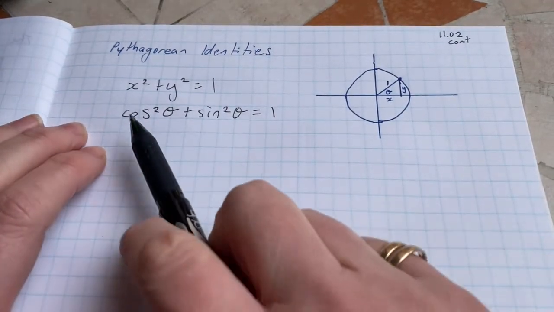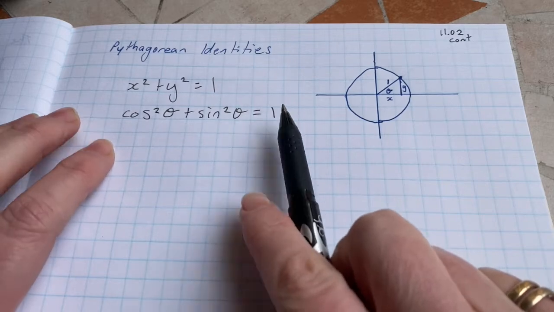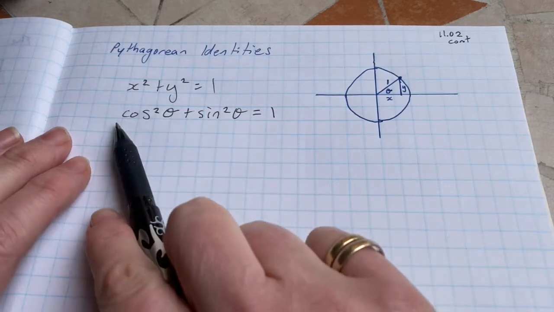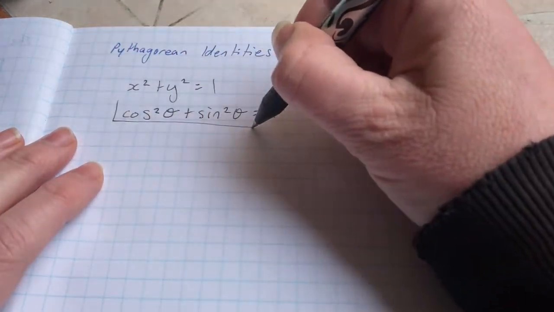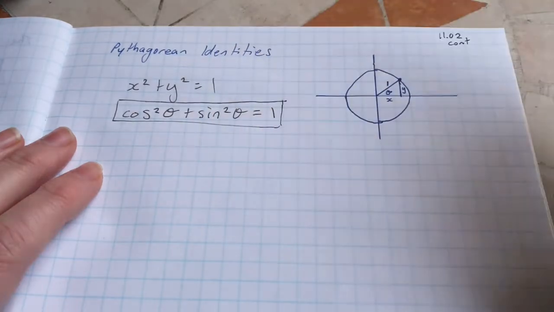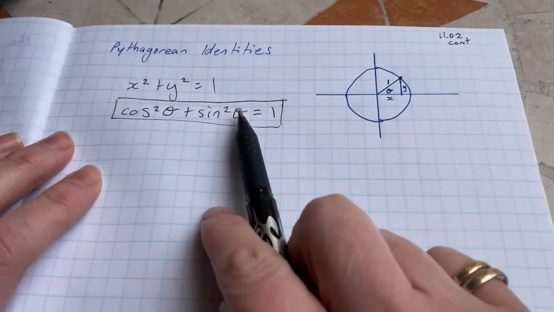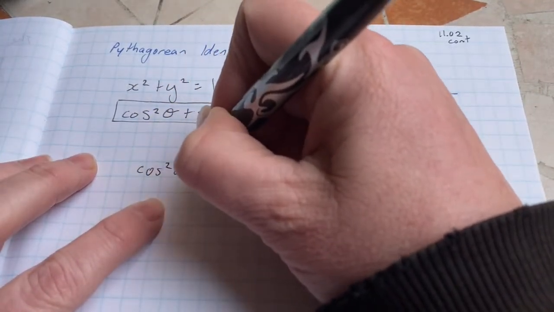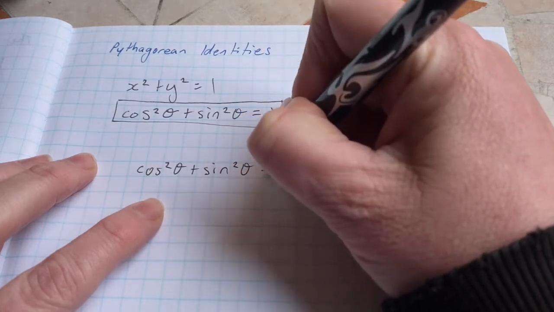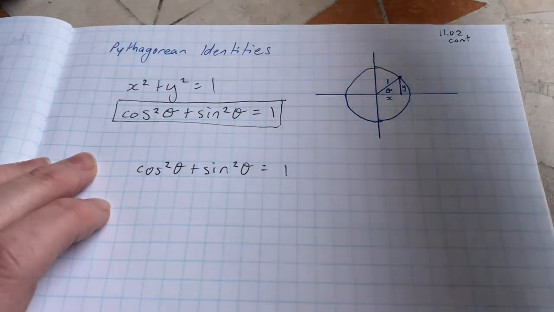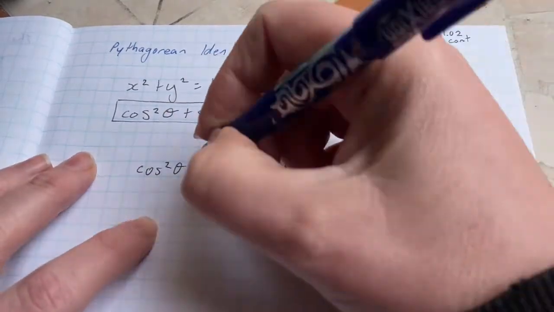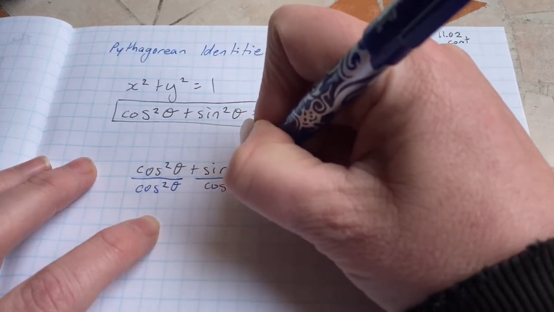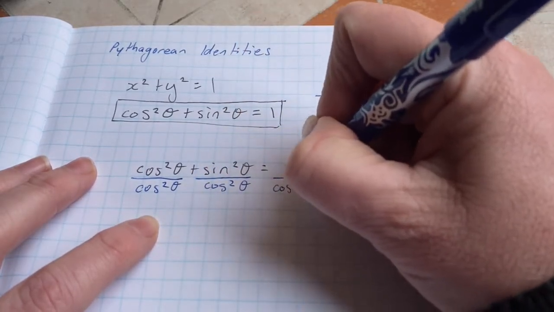And that rule there is used a lot in trigonometry. It's a fantastically useful rule. Now, we can also adapt this rule. I'll just put a box around that one because it's so important. So this is the rule when I said there's only one, but we can change it to some other forms as well. So if I just write down that identity again, what I'm going to do is divide all of those terms by cos squared theta.